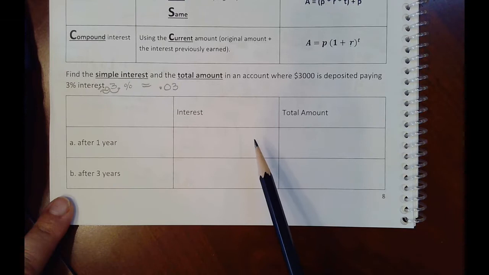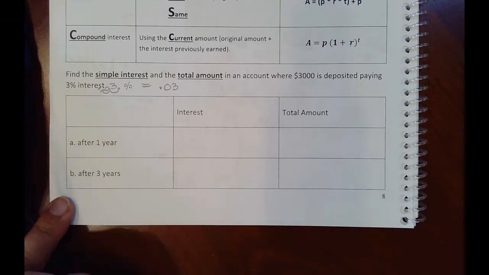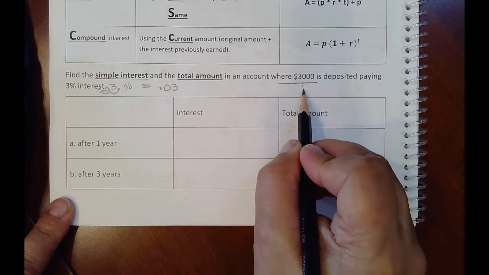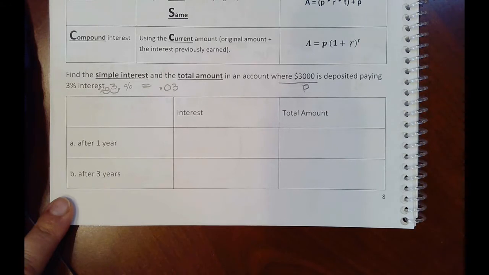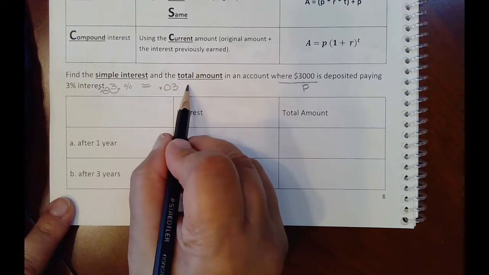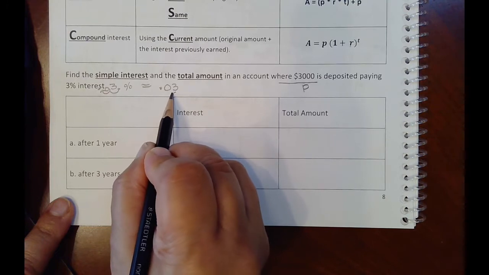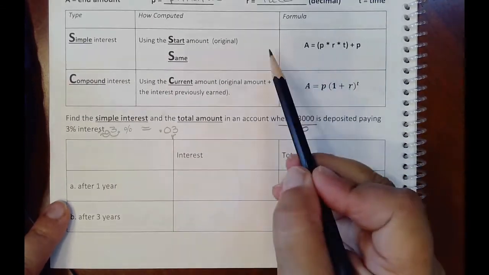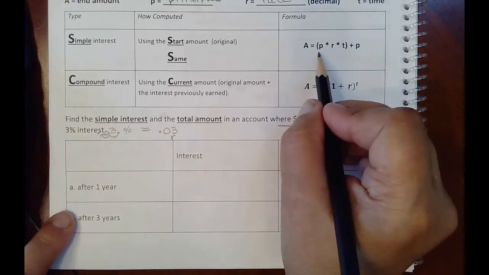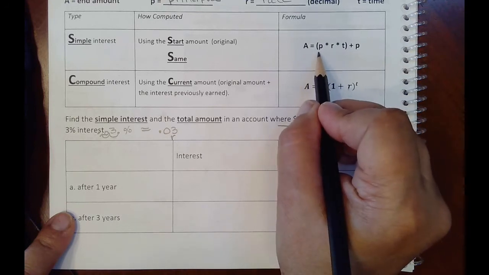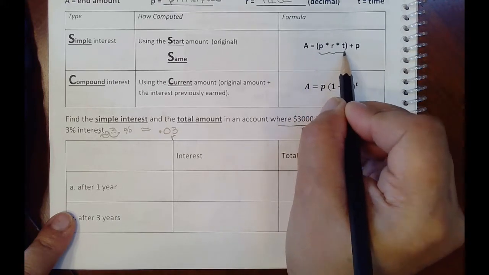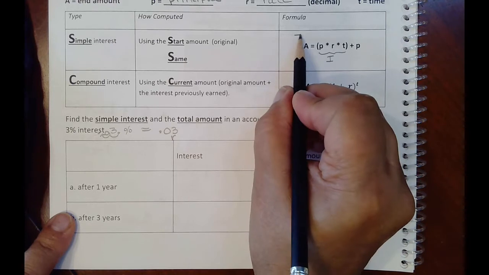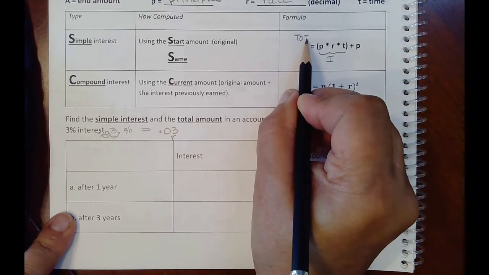Okay, in this table right here, and there's one more part to it, part C, which is on the next page, you're going to have an original investment, so this will be your P value of $3,000. You have an interest rate of 3%, so this is your R value. And then the other thing that's in the formula, we're doing this kind of interest right now. When I go to do the interest, I'm going to use this formula right here. This part of the formula, see, A stands for the total amount that's left in your account.